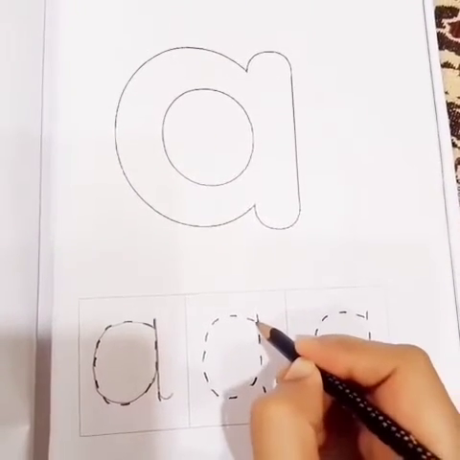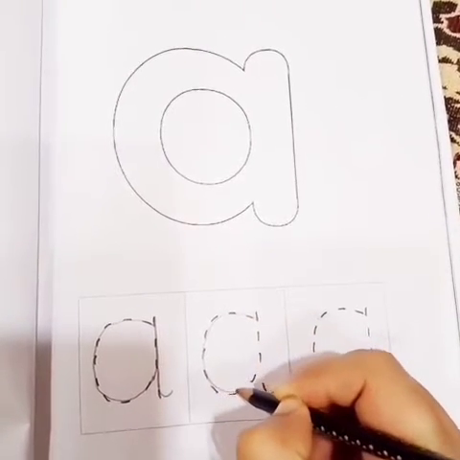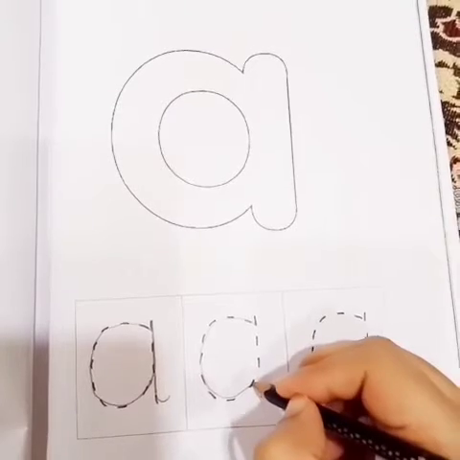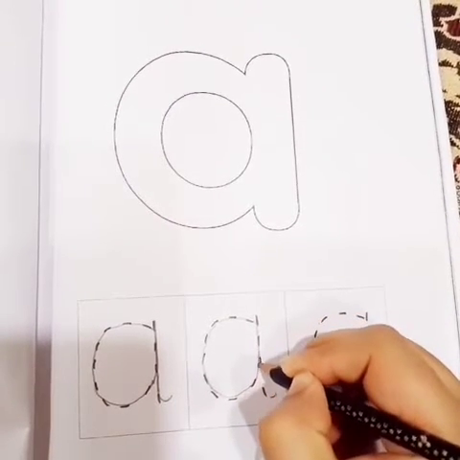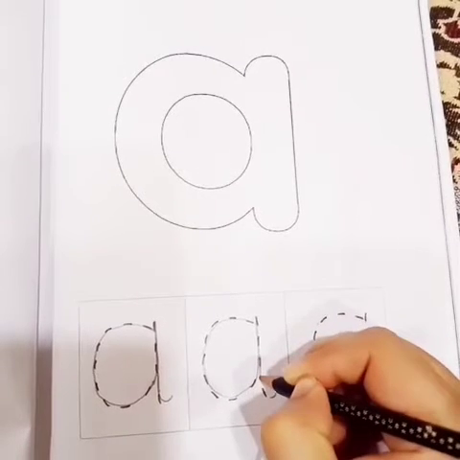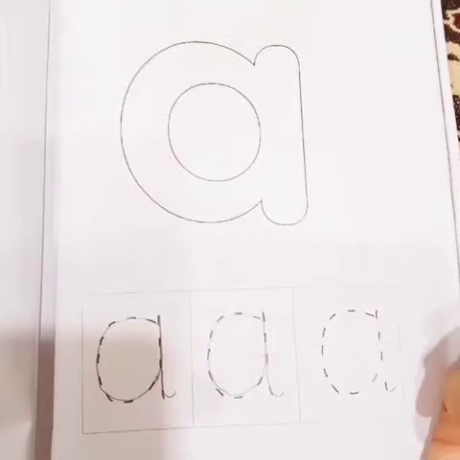Again, first we will make a half circle. From here we will go up in a straight line, then we will come back on the same line and make a loop here like this.